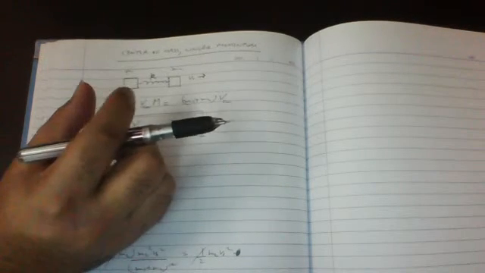This spring will try to contract and bring this block backwards. As the spring's length increases, a tension sets in. If x is the amount by which a spring stretches, the tension is equal to kx.